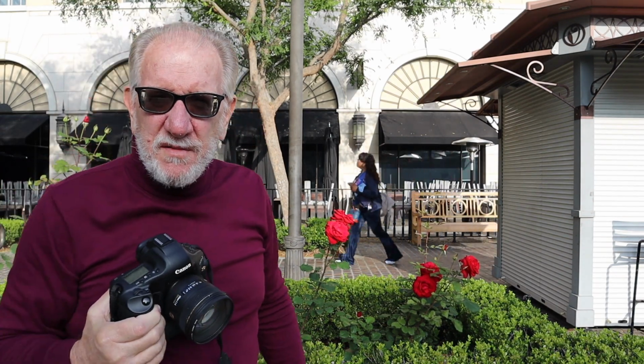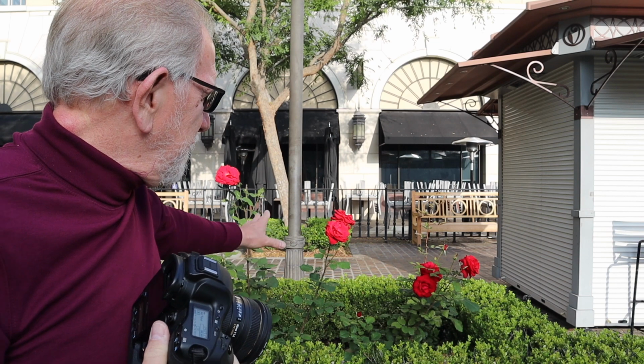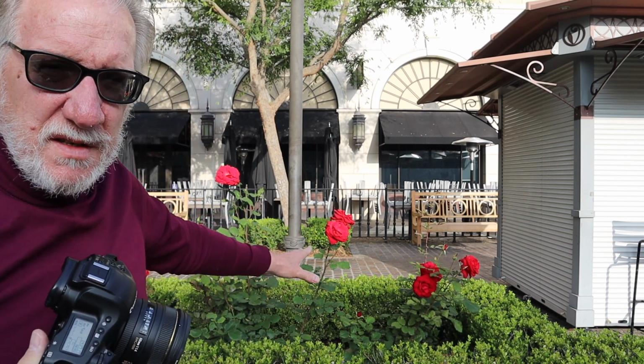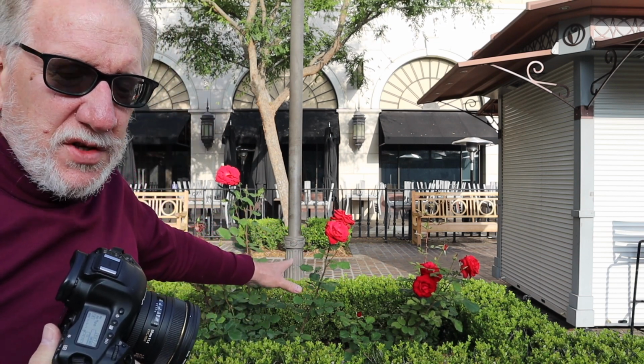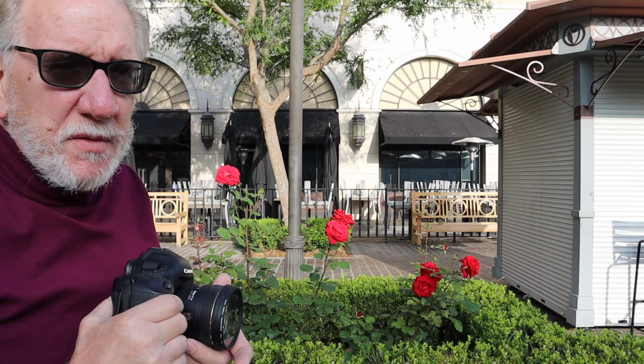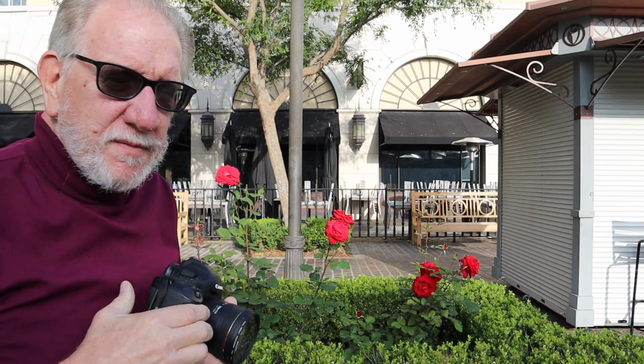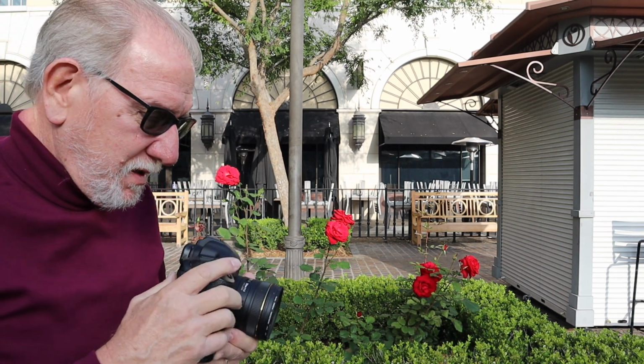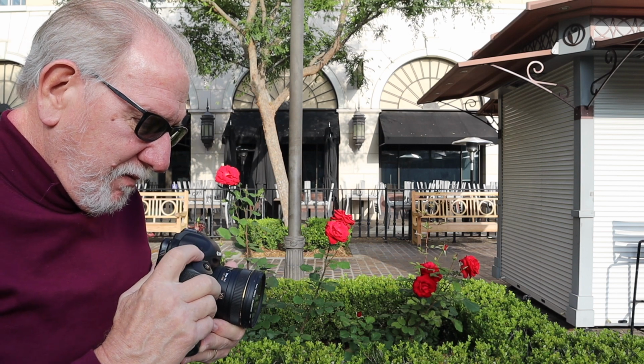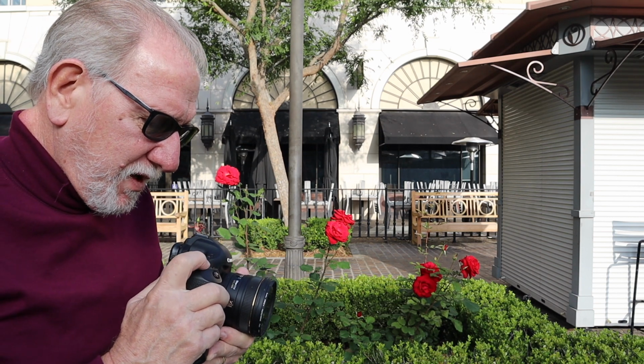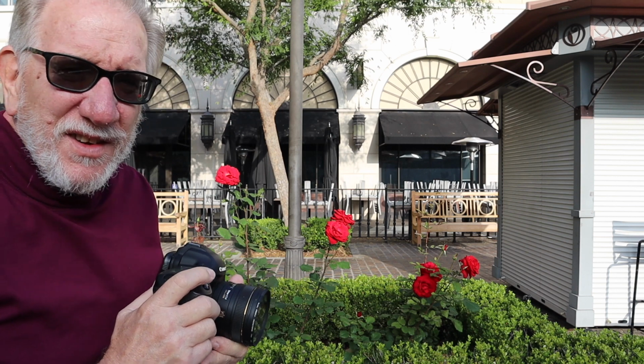Well, I'm here at Victoria Gardens in Rancho Cucamonga, and I found this nice rose here that I'd like to shoot. But if you look, it's a very busy background. And if we try to shoot it like everybody would normally shoot it, with everything in focus, the rose is just going to fall into the background and kind of lose definition.